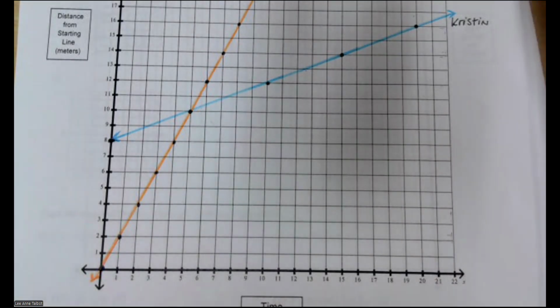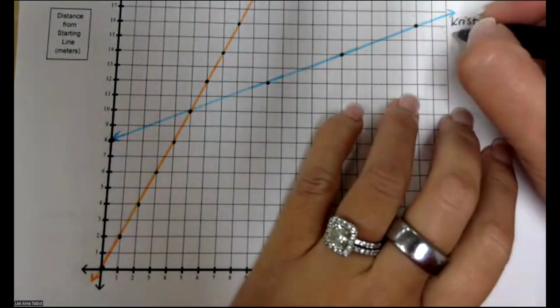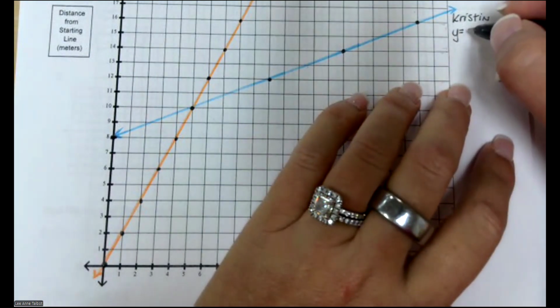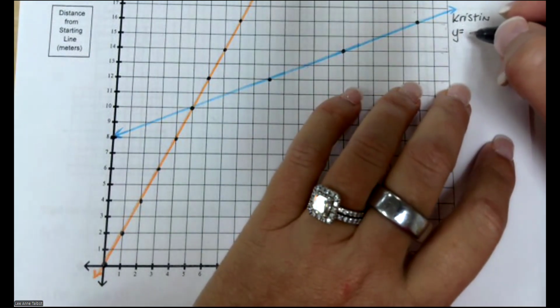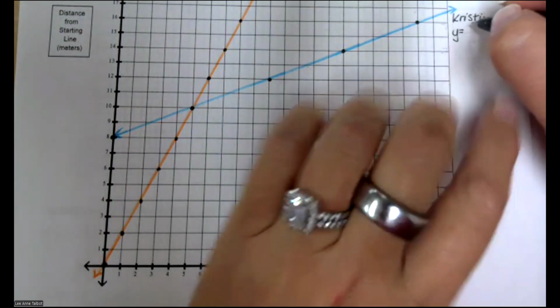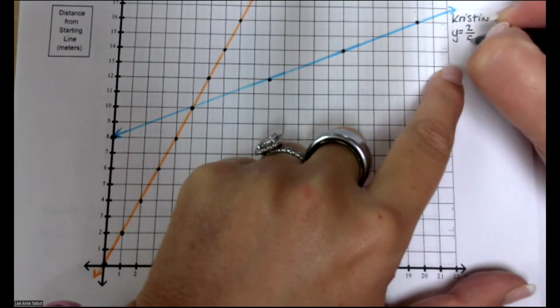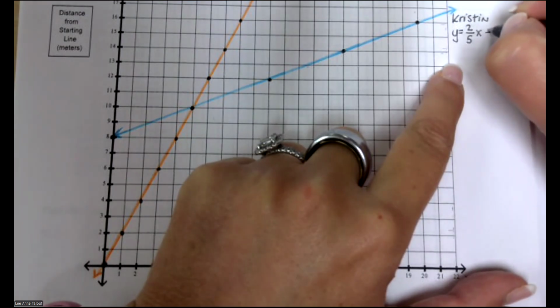Okay, what is Kristen's equation? Y equals, so almost, okay, hold on. So 2 meters every 5 seconds, x plus 8. Perfect.